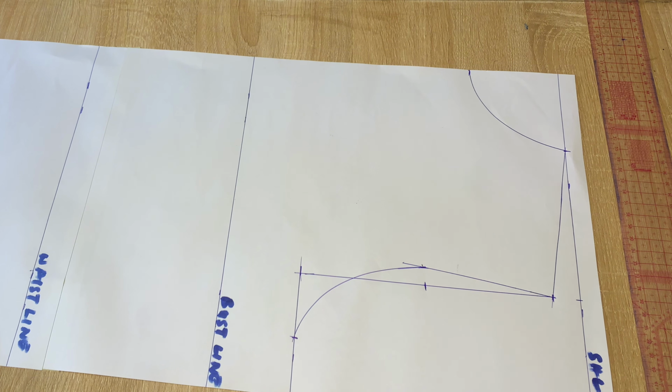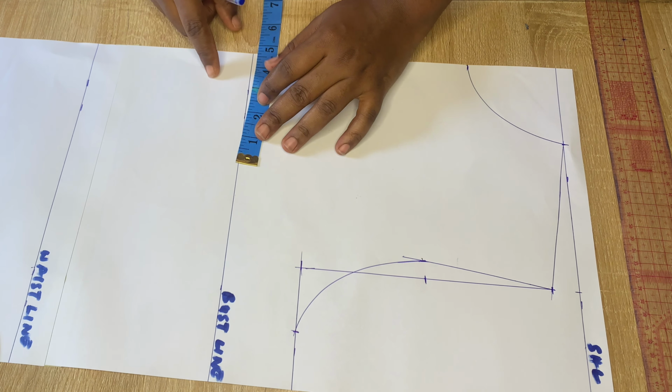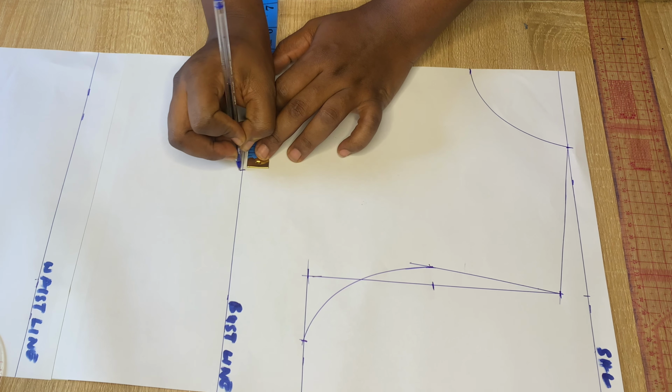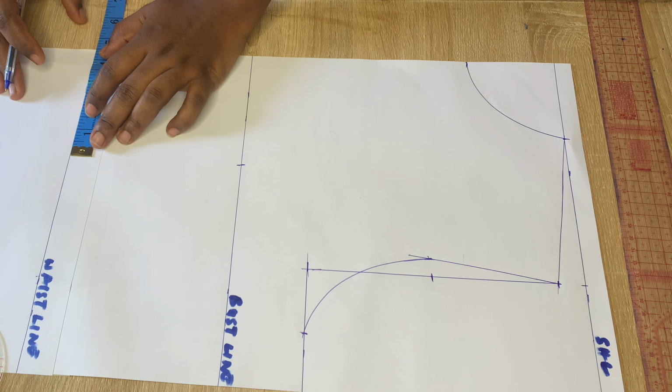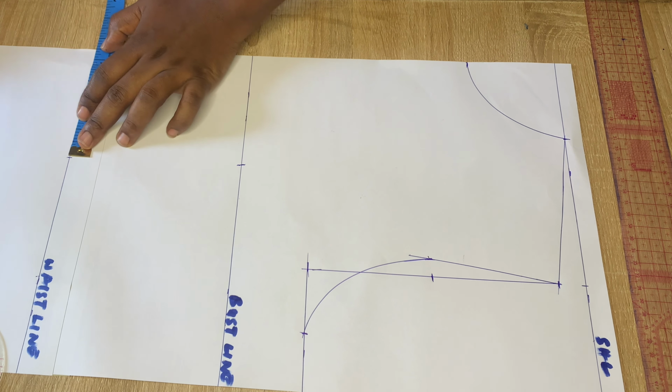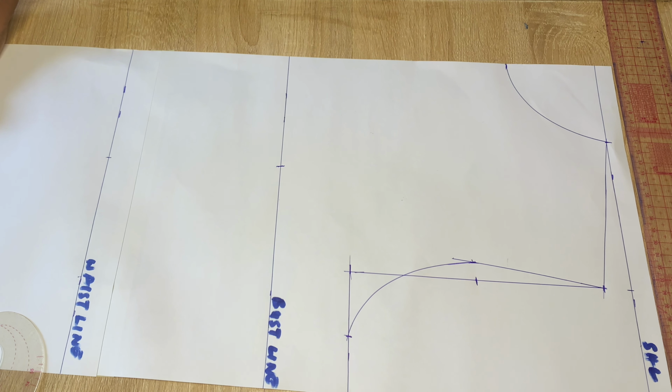At this point, I'm going to take in my bust span measurements. That's my nipple to nipple divided by 2. My nipple to nipple is 8 inches, so divided by 2, that's 4, and you add 1/2 inch for sewing allowance. I'm going to do that on the bust, on the waist, and on the hip.